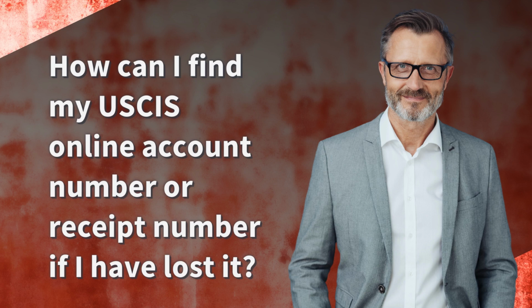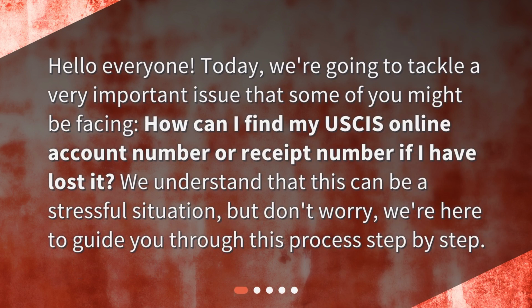How can I find my USCIS online account number or receipt number if I have lost it? Hello everyone. Today, we're going to tackle a very important issue that some of you might be facing. We understand that this can be a stressful situation, but don't worry, we're here to guide you through this process step by step.